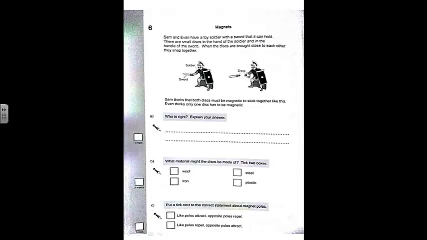When the disks are put close together, they just stick, they attract each other. Sam thinks that both disks must be magnetic to stick together like this. Ivan thinks only one disk has to be magnetic. Who is right, and explain your answer?